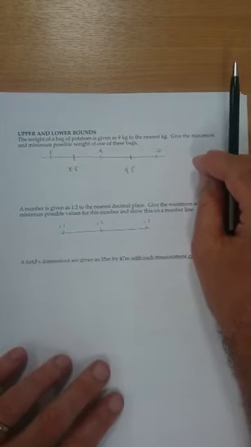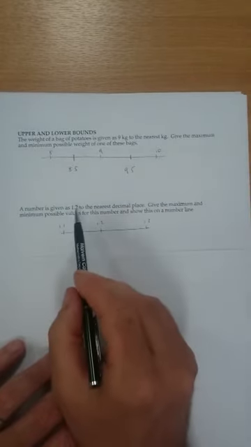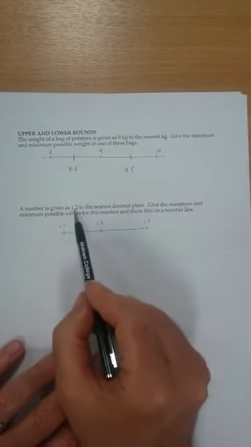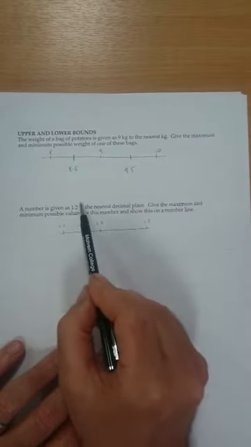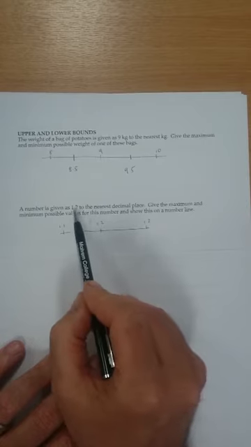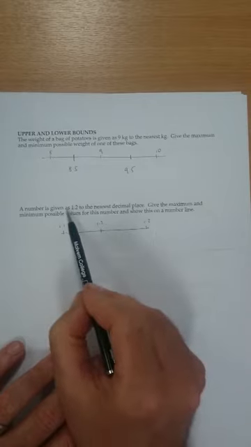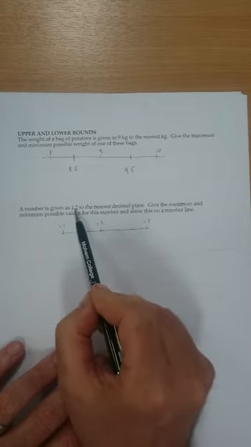So the same kind of question, except this time instead of telling me it's been rounded to the nearest whole number of kilograms, this time it's been rounded to the nearest one decimal place. So I imagine my ruler again marked out showing me what the options were to one decimal place.